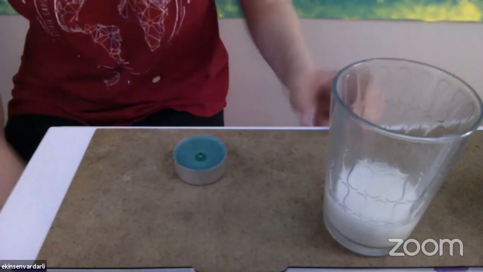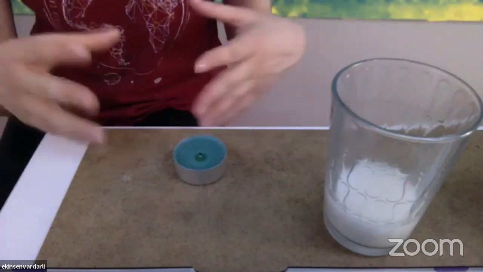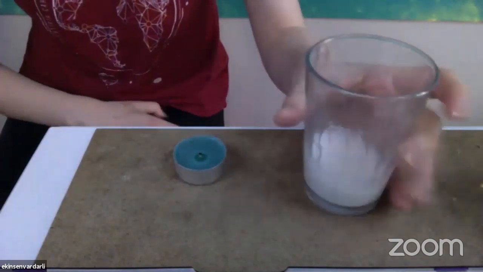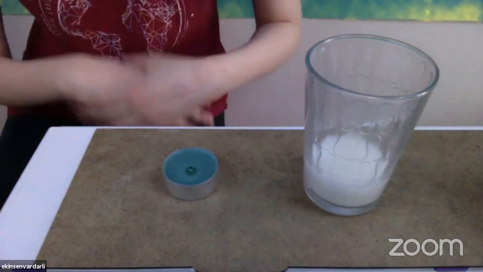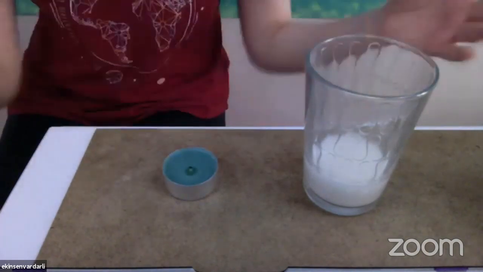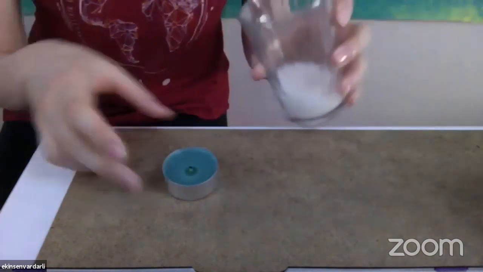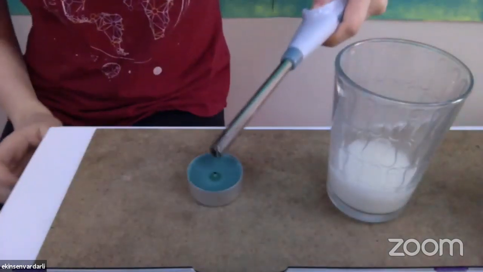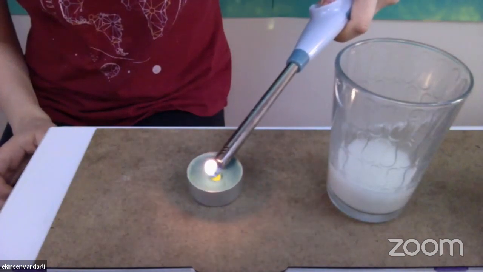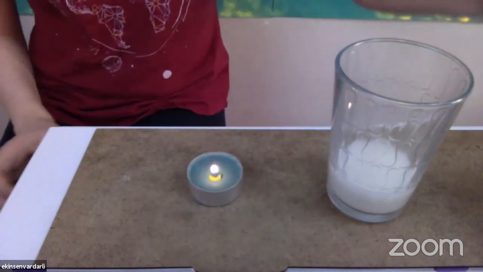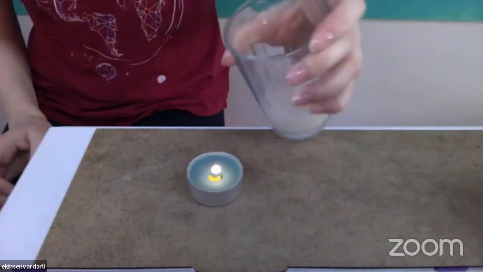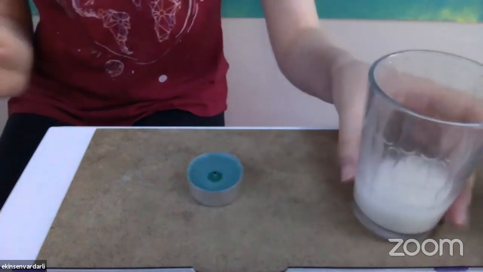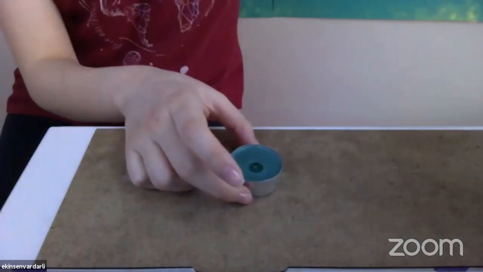As I said, combustion occurs when heat, oxygen, and fuel are present. So me pouring this onto this candle allows the oxygen to get removed by the side and allows me to put out the fire. So let's try it again. Right. Wow, that's so cool.